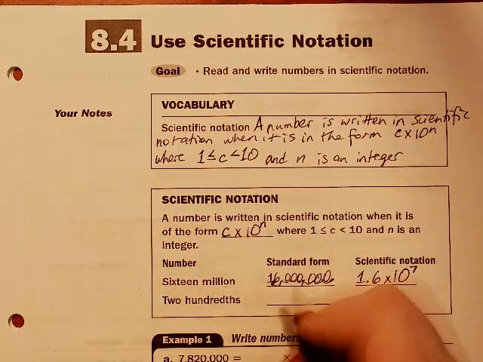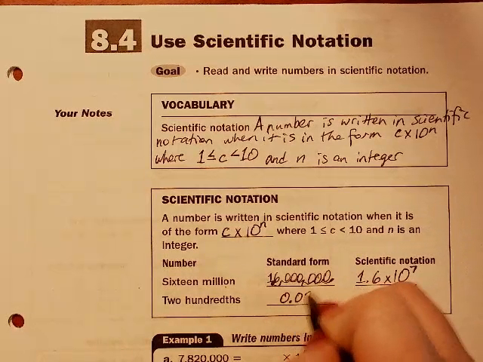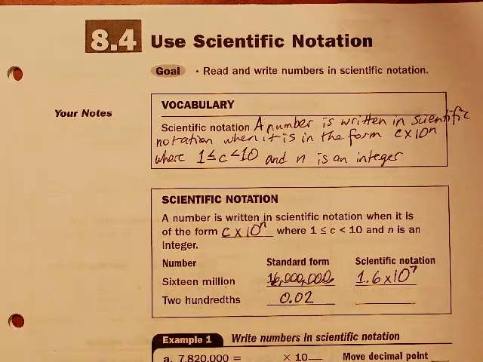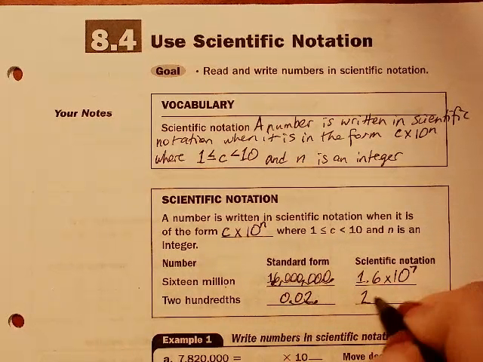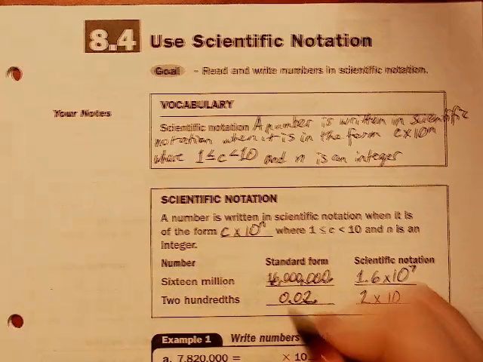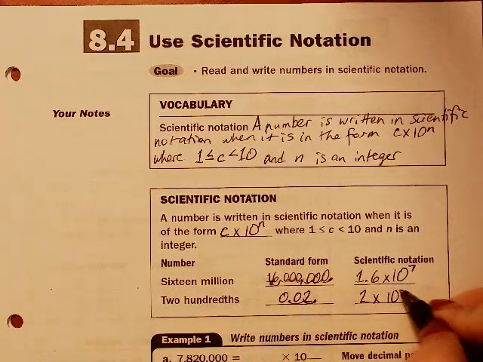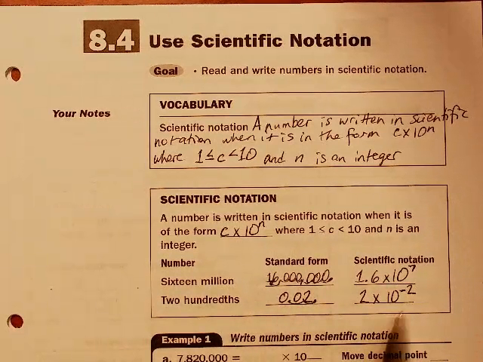Now 2 hundredths. Our decimal places are tenths, hundredths, so the 2 goes in the hundredths place. And we want to move it to here so that we only have one number. So 2 times 10, we had to move it twice to the right, so it's going to be a negative 2. Okay, if our number is a decimal, our exponent is going to be negative. If it's a really big number, it's going to be a positive exponent.